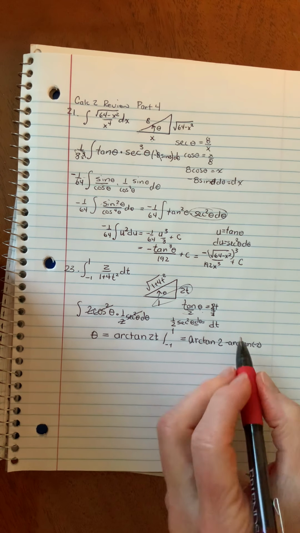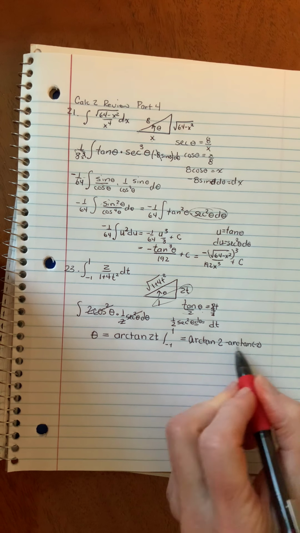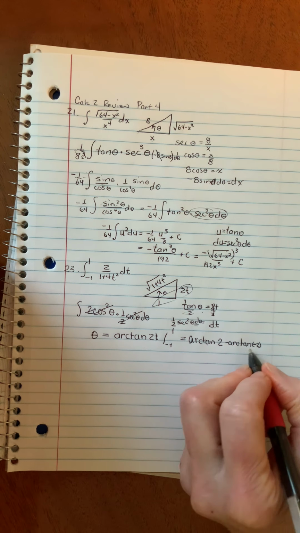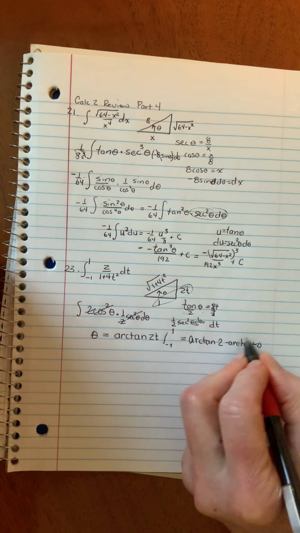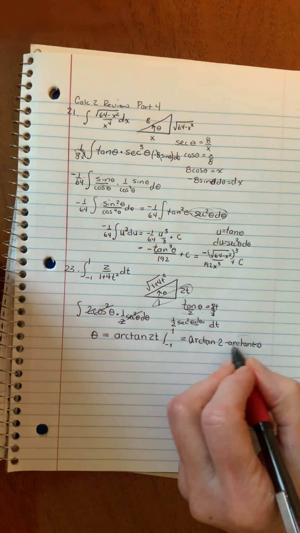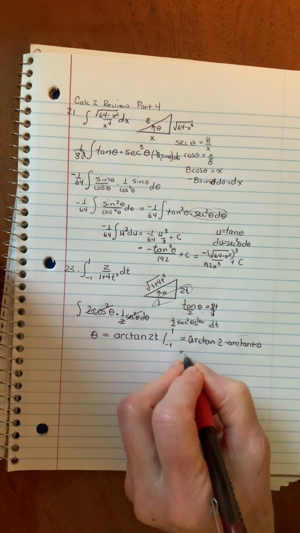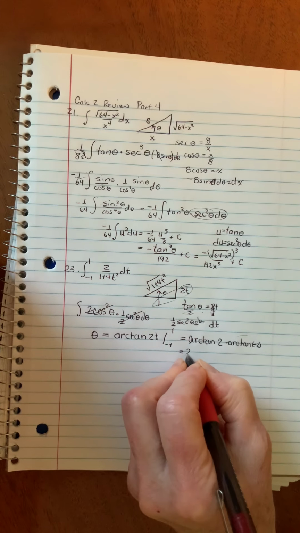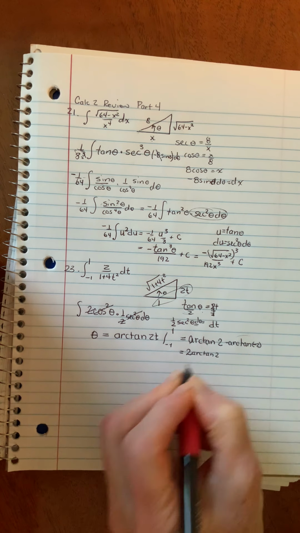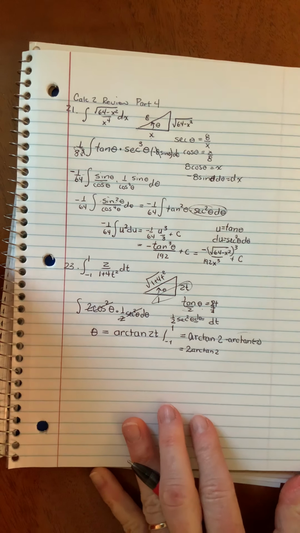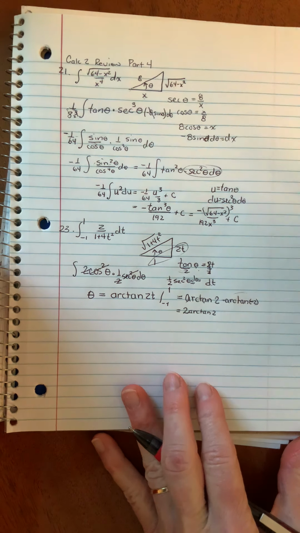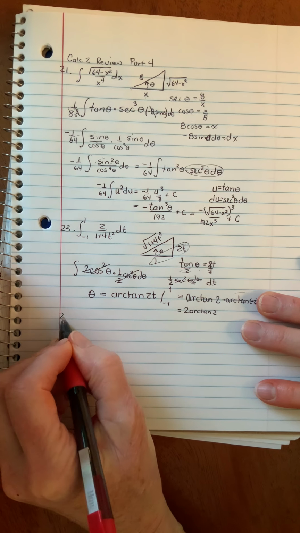Now I remember from trig that tangent is an odd function, so this minus sign can be kind of factored out here because of the odd scenario. So minus minus gives us plus, so what we end up with is 2 arctan of 2. So there's the answer to that one. Kind of interesting.